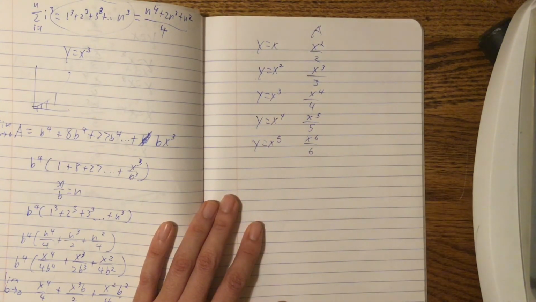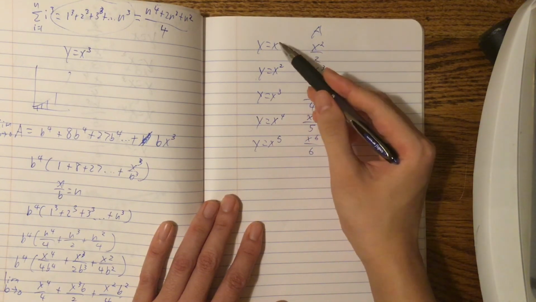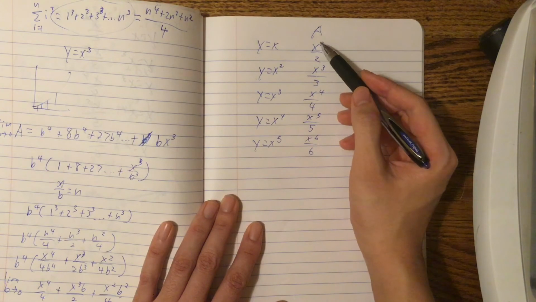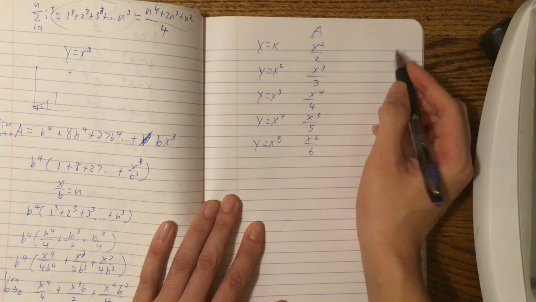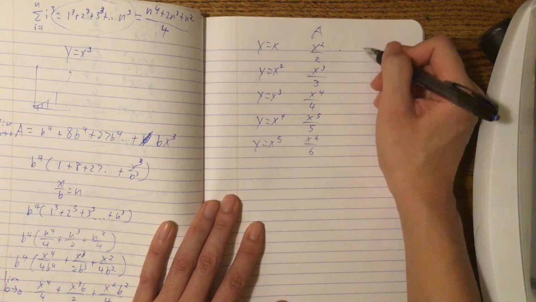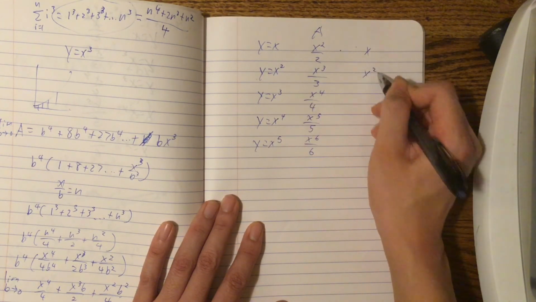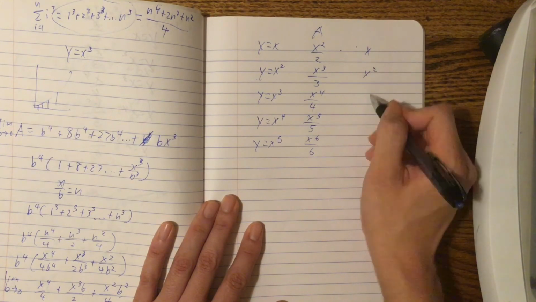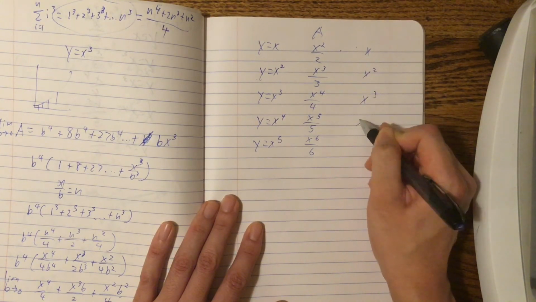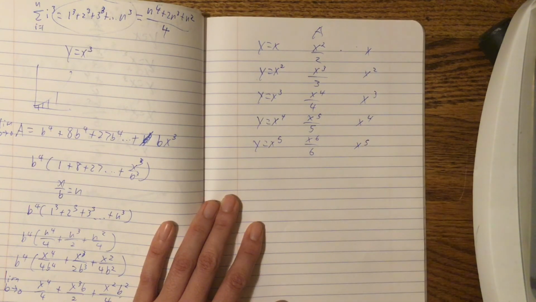But now you guys might notice something. An integral is just a reverse derivative, because the derivative of x squared over 2 just equals x. The derivative of x cubed over 3 is just x squared. And that's something you should think about, because in my next video, I'm going to prove that an integral is just a reverse derivative. Thank you.